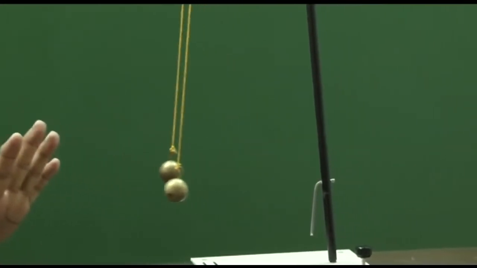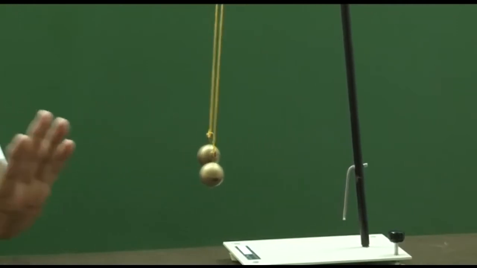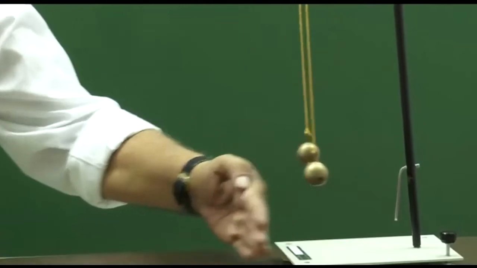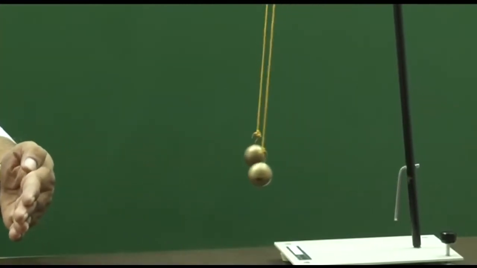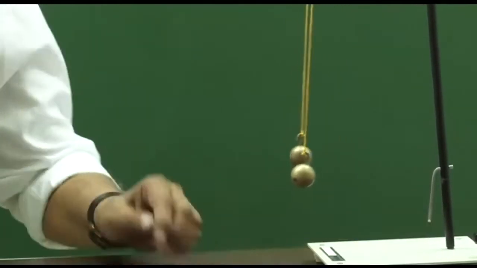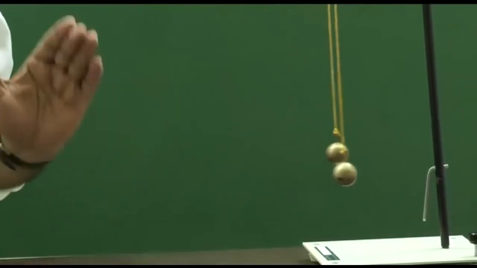So now you see the two pendulums are oscillating, and they are oscillating in such a way that both are going towards left together, both are coming towards right together, and so on. So when the first one is at its left extreme, at that instant the second one is also at its left extreme, and so on.